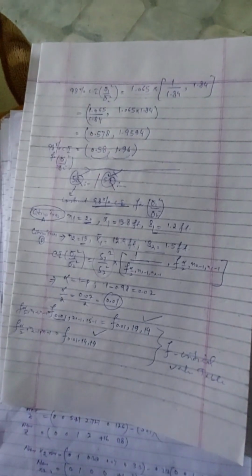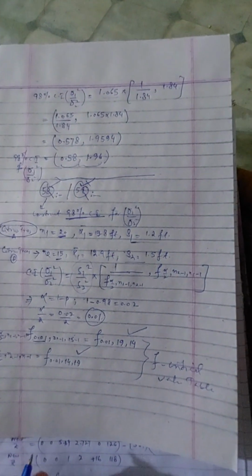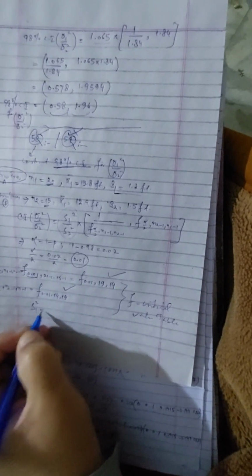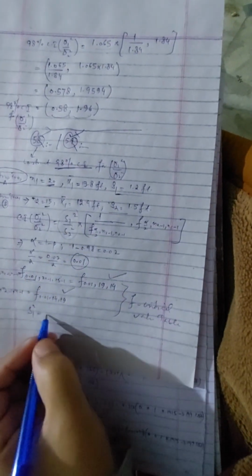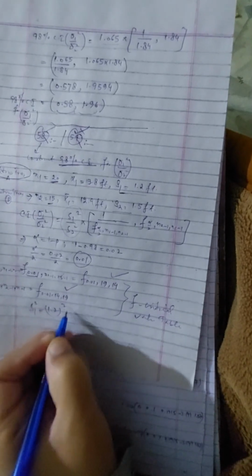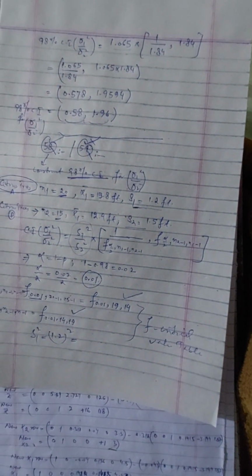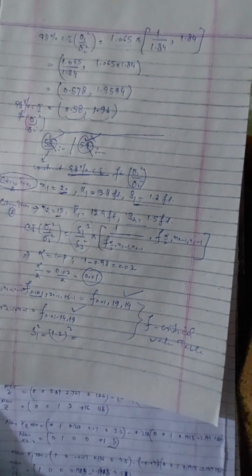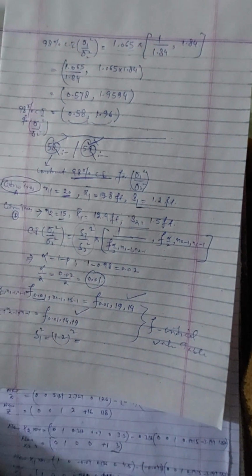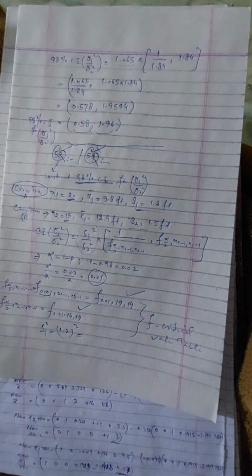So the first thing is we are going to calculate s1 square. s1 is 1.2, so 1.2 square, we must calculate it. Using a calculator, 1.2 square is equal to 1.44.